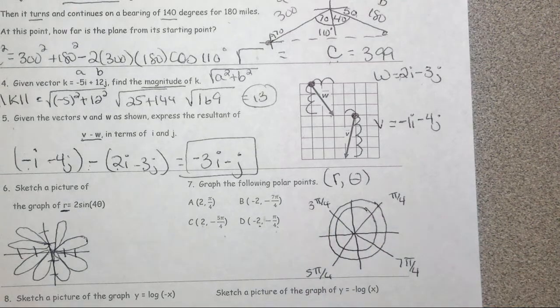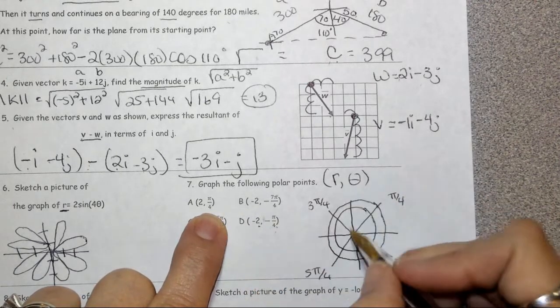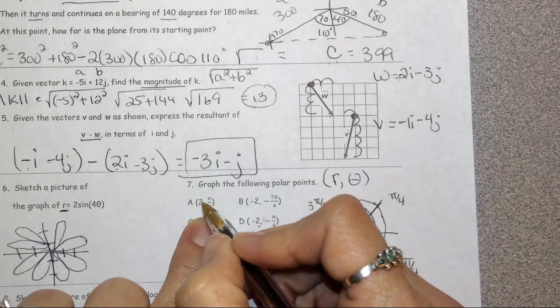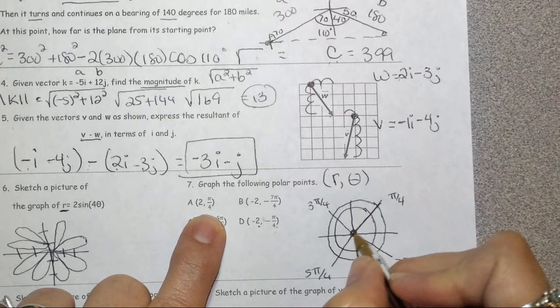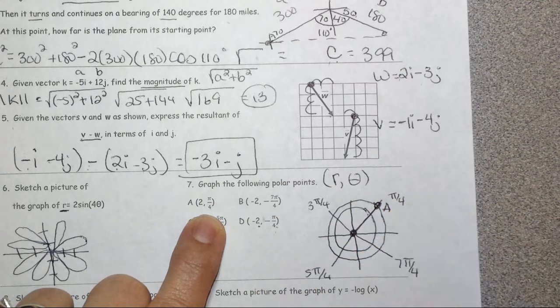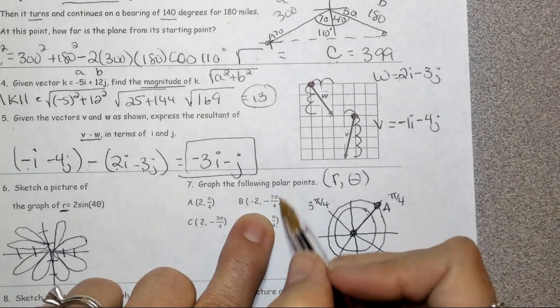So when you graph in polar, you start with the theta. So this says start with pi over 4. So I'm going to be on this line right here. And it says I'm going to go a positive radius. That means I'm going to go towards that number pi over 4. So I start at the bullseye, and I go 1 circle in, 2 circles in. There is point A.